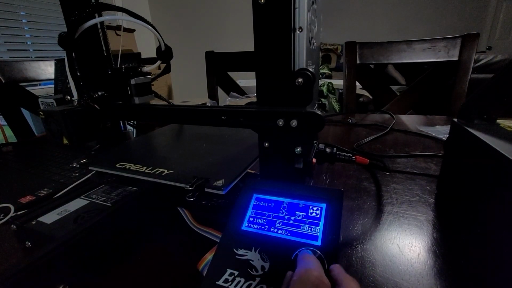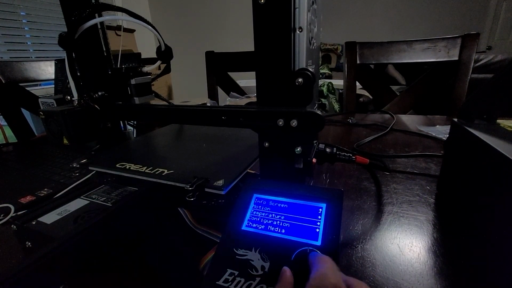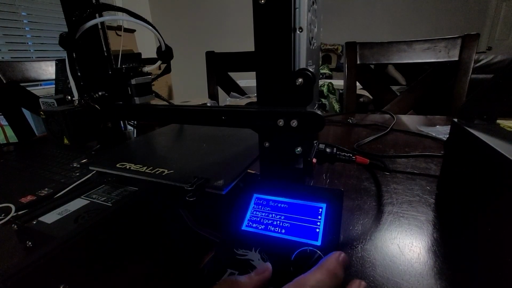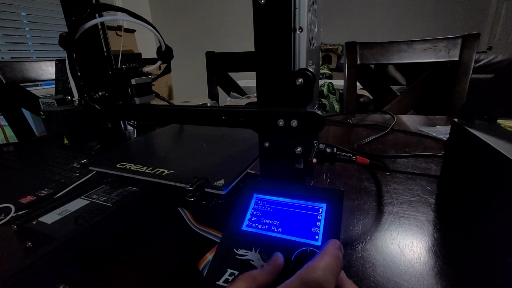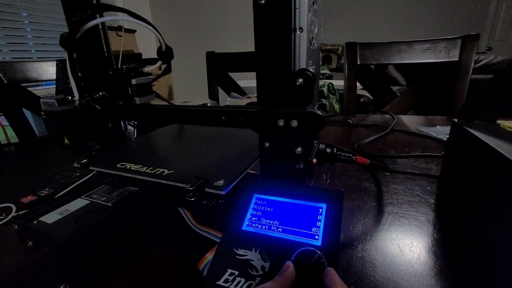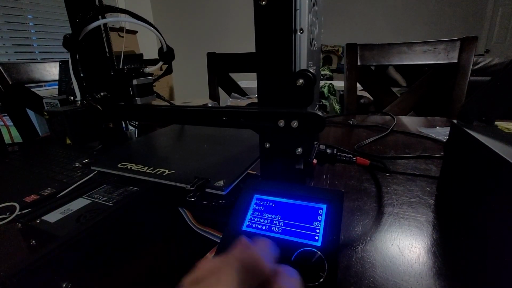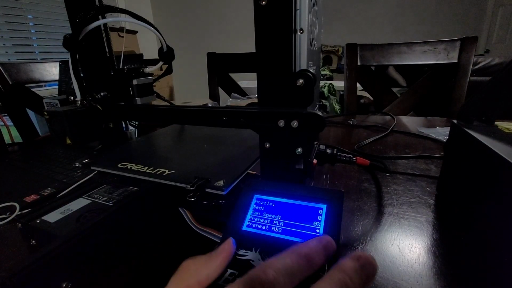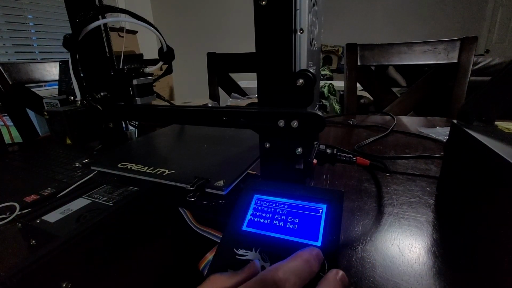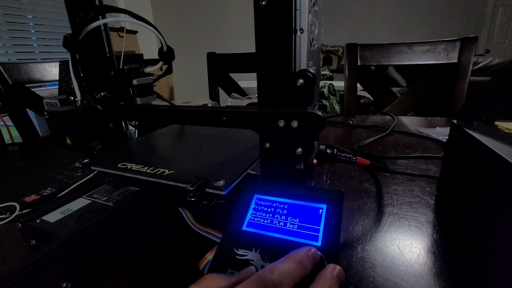So it's the nozzle here. What I'm going to do is move this way. It's temperature for me, although yours is prepare, I think. And you're going to preheat PLA. You have ABS, if you want to use ABS to print. I don't even know what ABS is. It's another type of filament, I think. Yeah. It's way more finicky though. Don't do this one, do the fold.